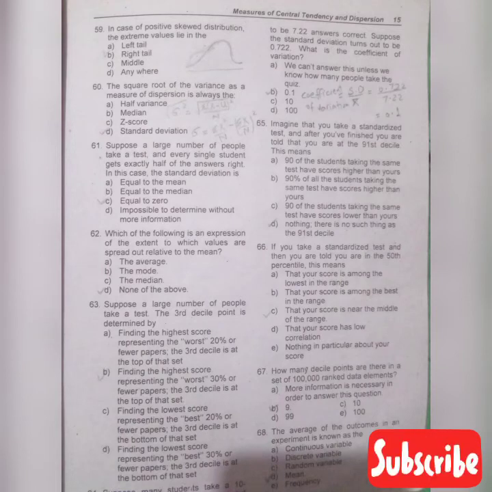C. Finding the lowest score representing the best 20% or fewer papers. The third decile is at the bottom of the set. D. Finding the lowest score representing the best 30% or fewer papers. The third decile is at the bottom of the set. The right answer is finding the highest score representing the worst 30% or fewer papers. The third decile is at the top of the set.